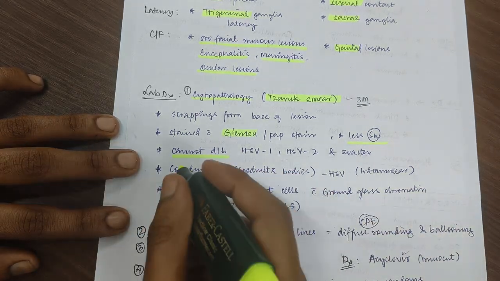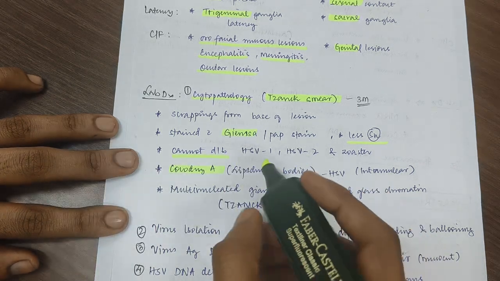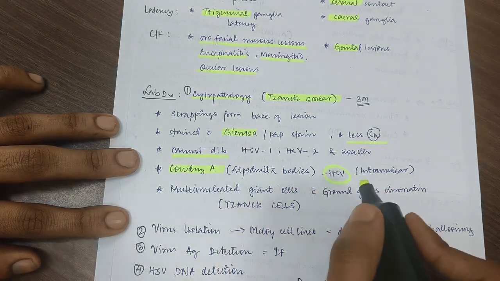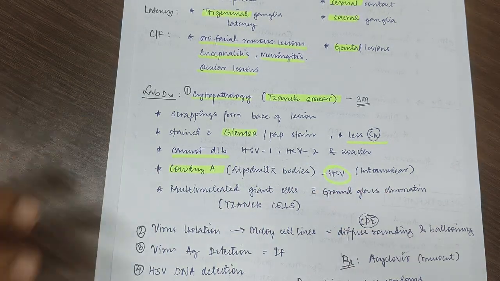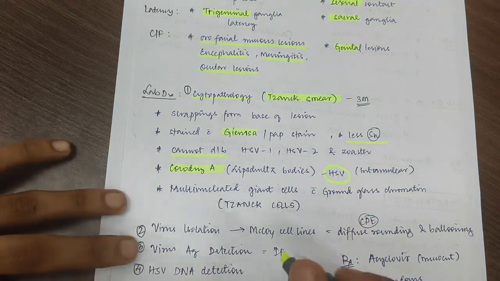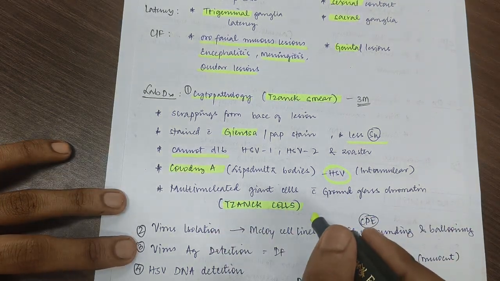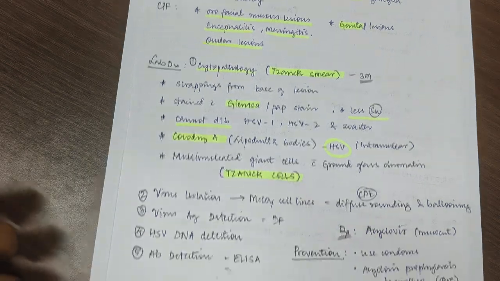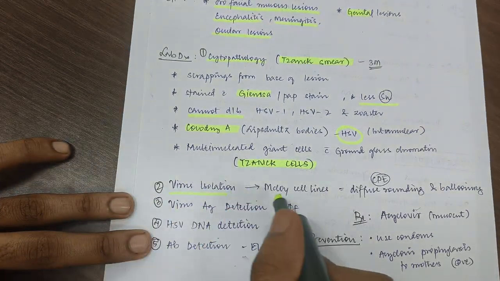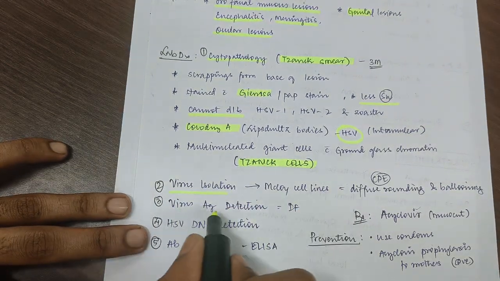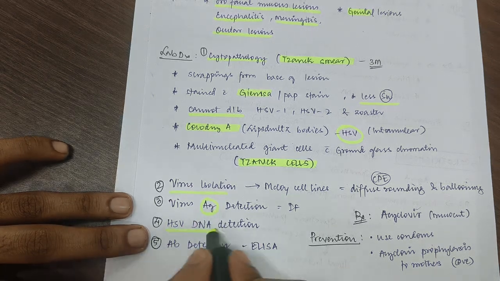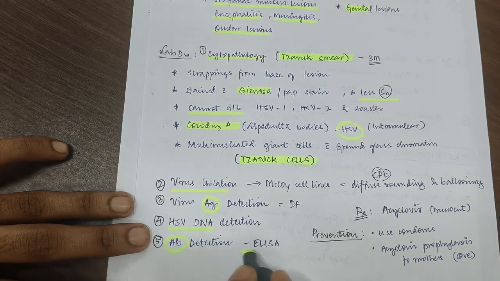So basically, what you're going to see are the Cowdry A bodies in case of HSV, that is intranuclear inclusions. Then multinucleated giant cells with ground glass chromatin, that is Tzanck cells, which are typically seen in case of Tzanck smear. Okay, Tzanck cells are seen. Then virus isolation using the McCoy cell lines. Then virus antigen detection by ELISA. Then HSV DNA detection. Then antibody detection by ELISA again.